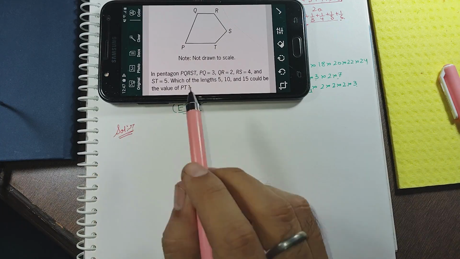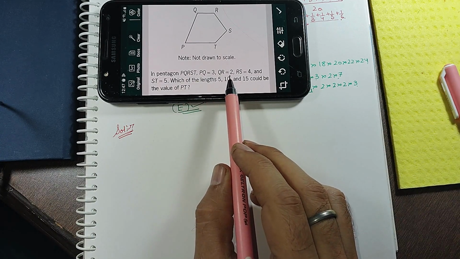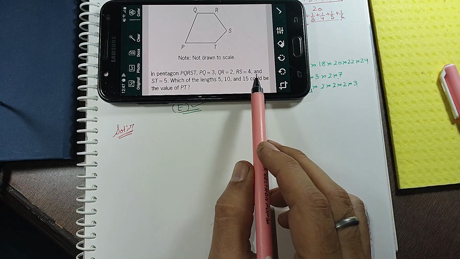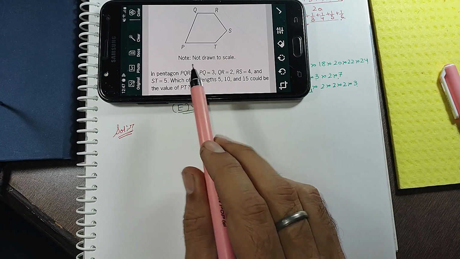Today's first question is: in pentagon PQRST, PQ is equal to 3, QR is equal to 2, RS is equal to 4 and ST is equal to 5. Which of the lengths 5, 10 and 15 could be the length of PT?